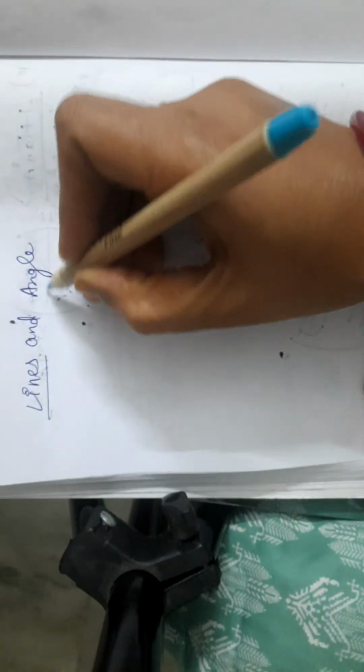Let's start out with today's topic, lines and angles. So here we have a few important questions. Let's start with the first question here. One of the angles is equal to 3 times its supplementary angle. Find the measure of the angle.